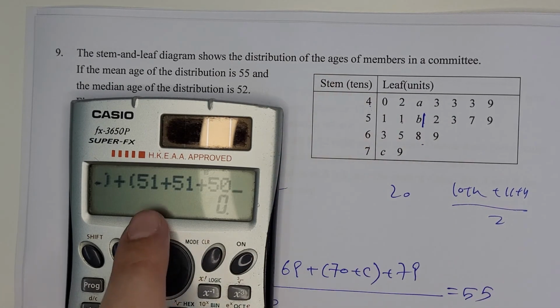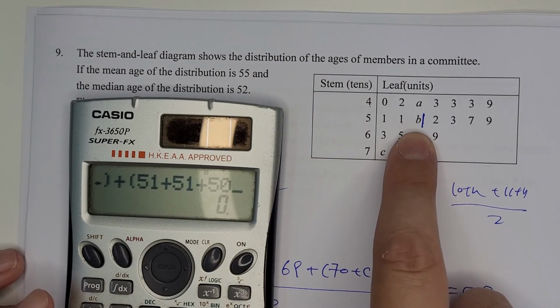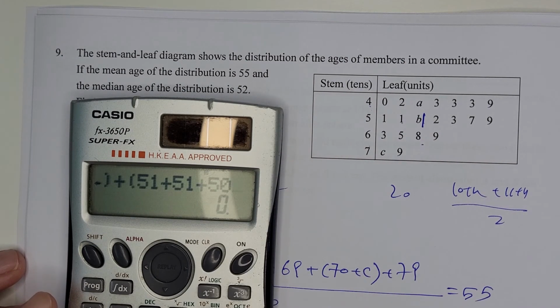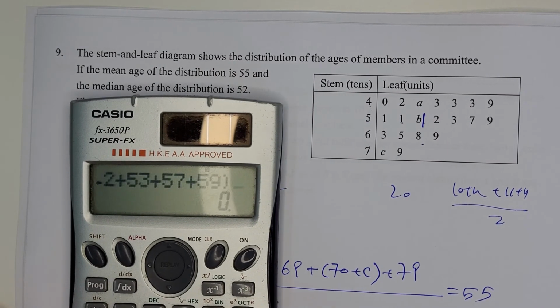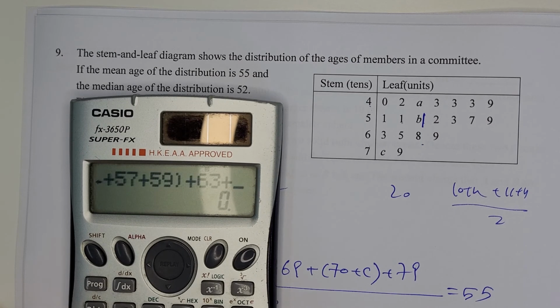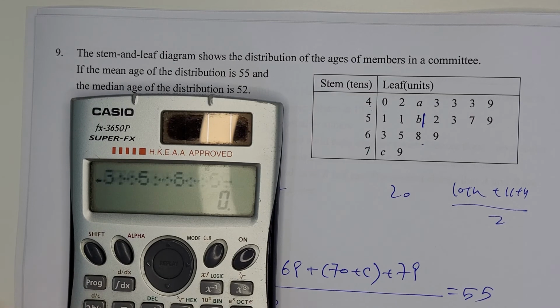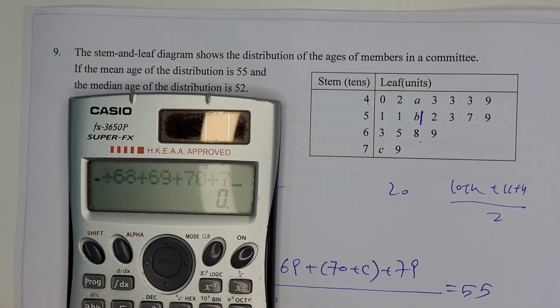Some of you, if you plug in this way, will forget to plug in 50, because they see B, then they did not plug in 50, okay, so be careful. Plus 52 plus 53 plus 57 plus 59, and then plus 63 plus 65 plus 68 plus 69, and then plus 70 here again, plus 79.